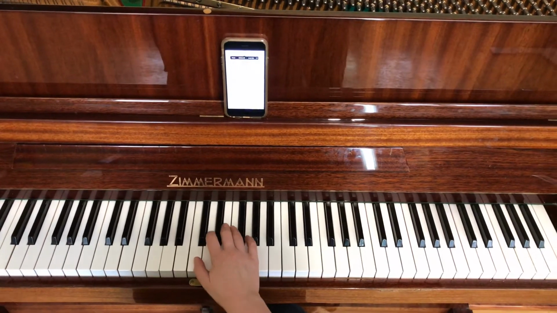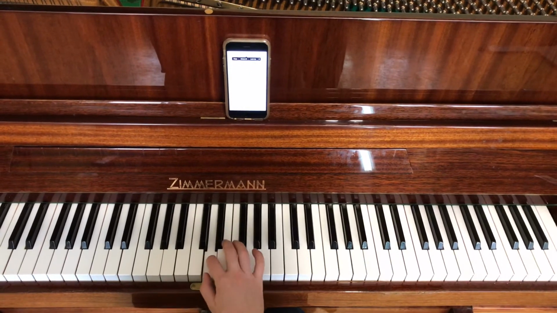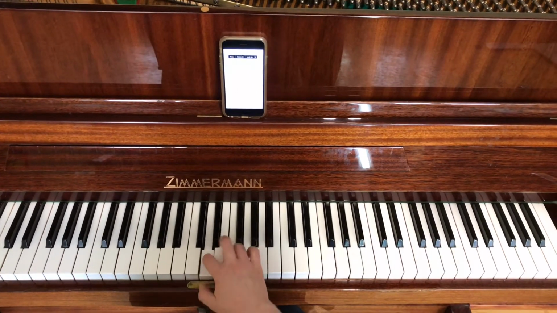1, 2, 3, 1, 2, 3, 1, 2, 3, 1 and 2 and 3 and 1 and 2 and 3.